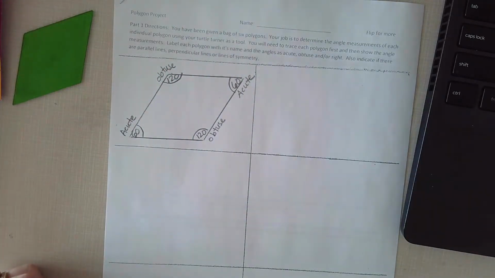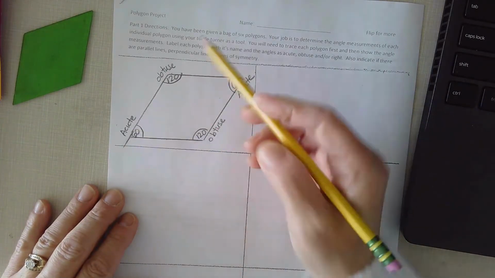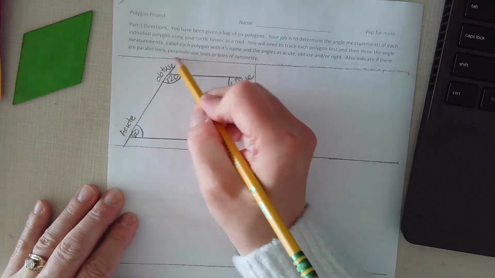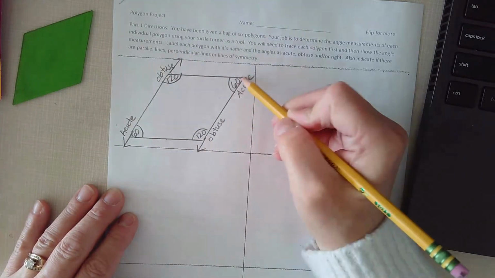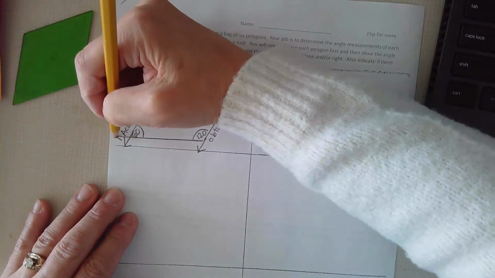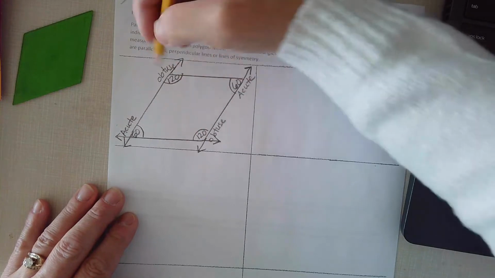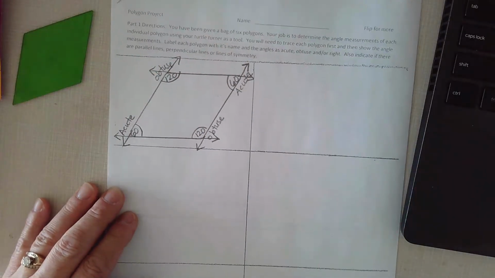Now it's asking me to determine if there are parallel or perpendicular lines. Okay, well, we know that parallel lines are lines that never touch. So if we take this line, okay, it is parallel to this line. So I'm labeling it as parallel. And we know that this line here, okay, is parallel to this line here.